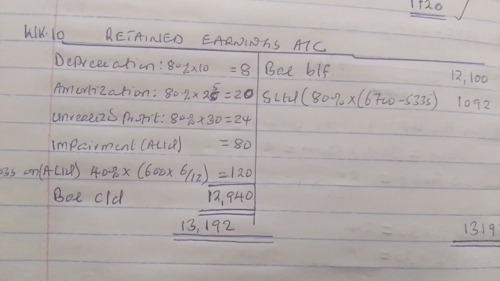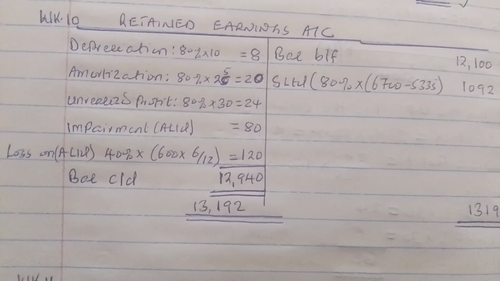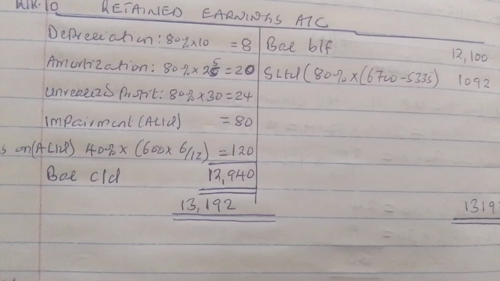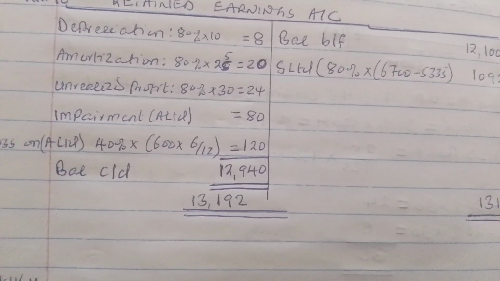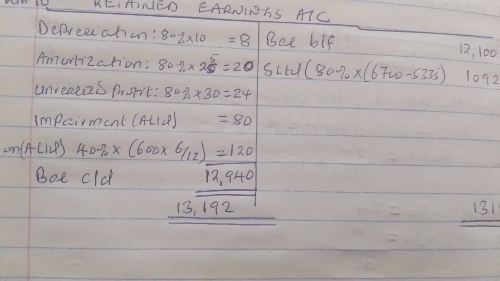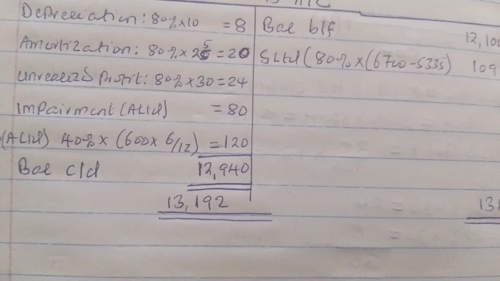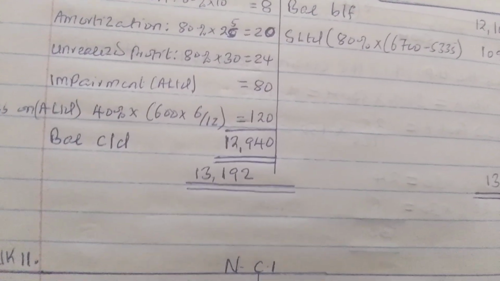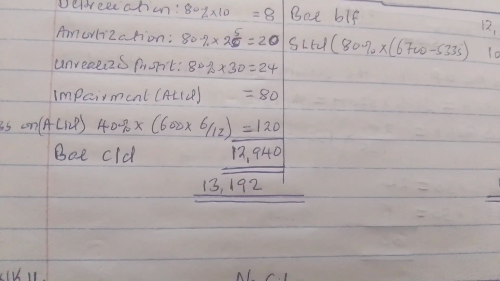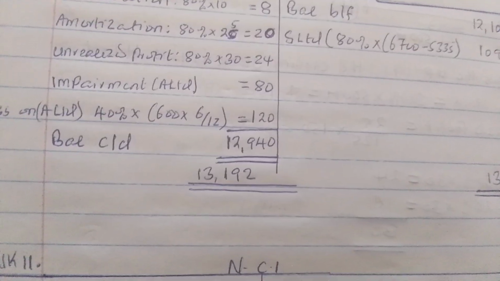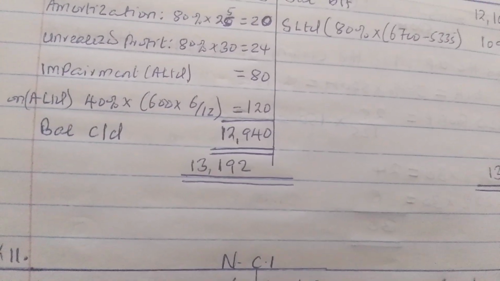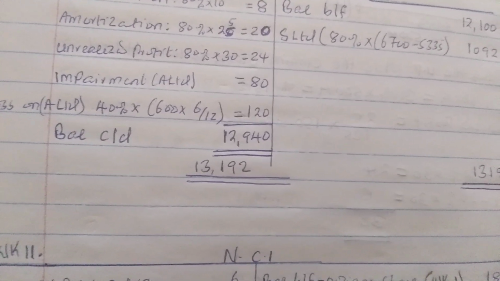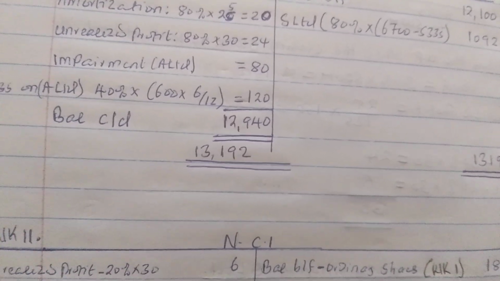Depreciation, 80%. Remember, this subsidiary we acquired 80%. So we are sharing that depreciation for PPE, which was in additional information number 1. 80% of 10 is 8. Amortization, that brand was revalued upwards. We got 25. We take 80% of that. And you realize the profit of 30. We say that there was a sale of certain goods, and then part of it was not sold by the end of the year. 20, so we are taking that percent of the unrealized profit times 80%, you get 24.